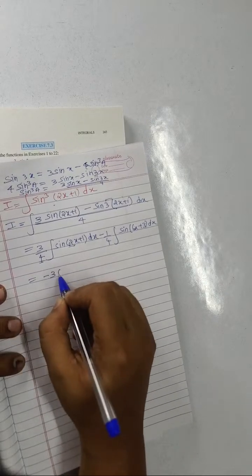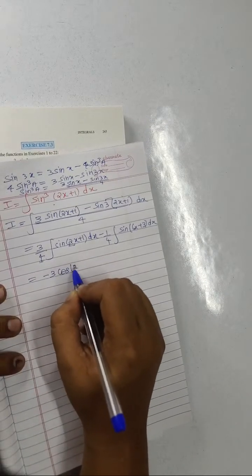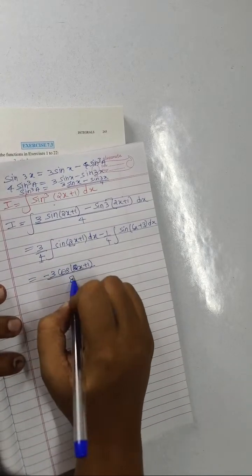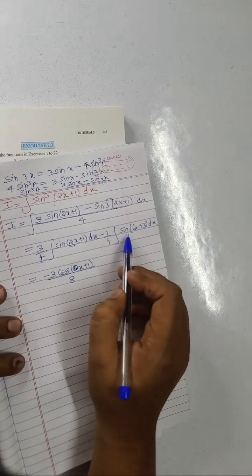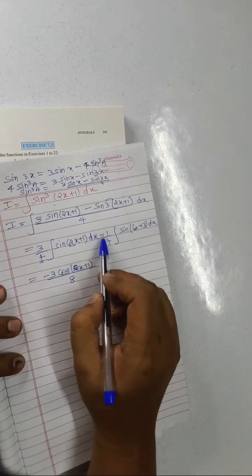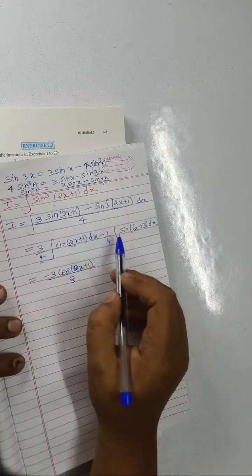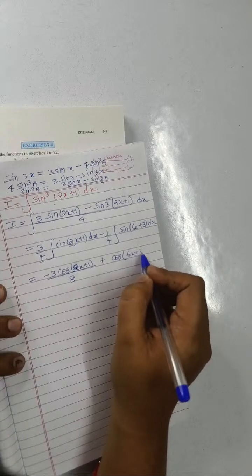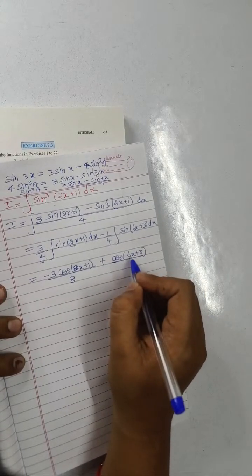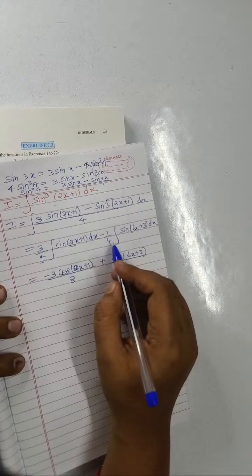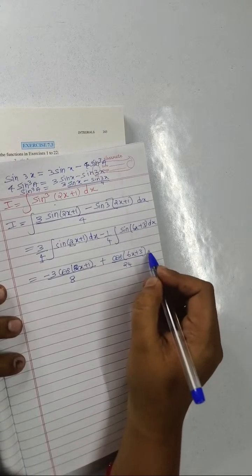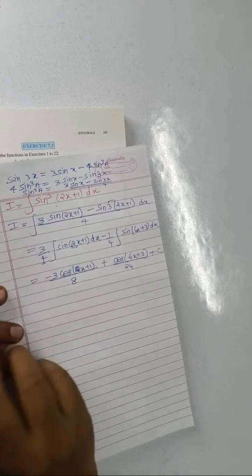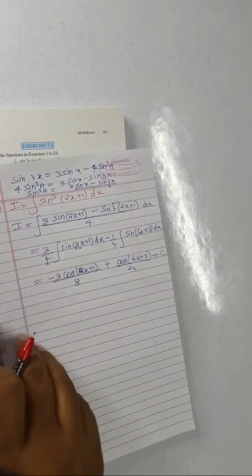That becomes minus 3 cos of 2x plus 1, the whole by 2 into 4, that is 8. Here also you will get minus cos, but already we have minus here, so that will become plus. So plus cos of 6x plus 3 by 6, as the coefficient of x is 6 here, and already we have 4, so 4 sixes are 24, plus c. This is the required answer. Any doubt?